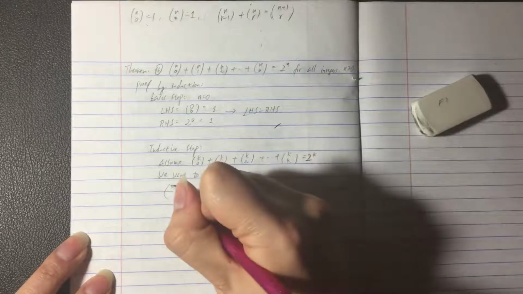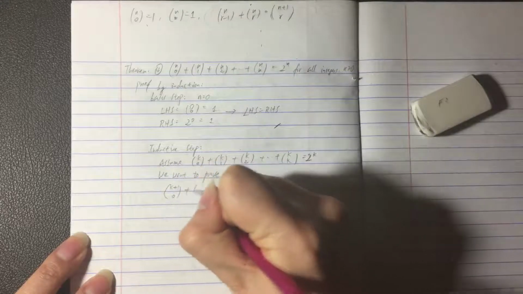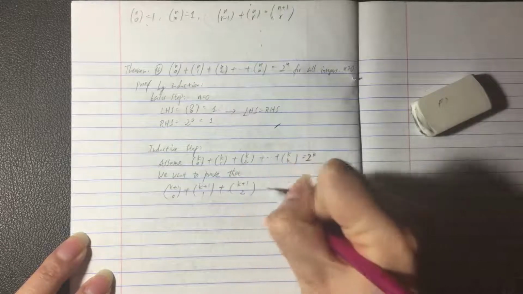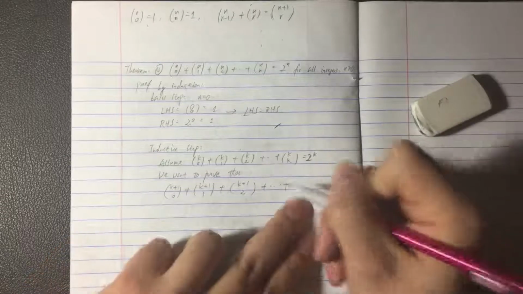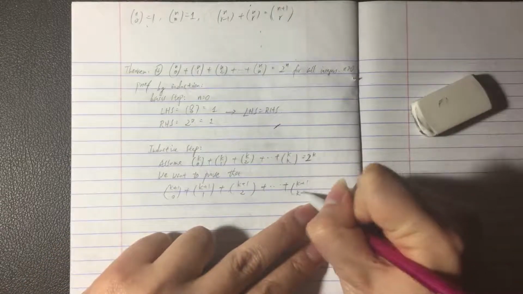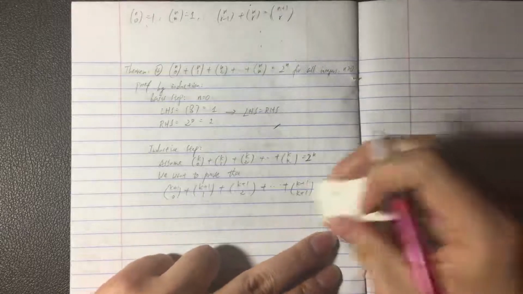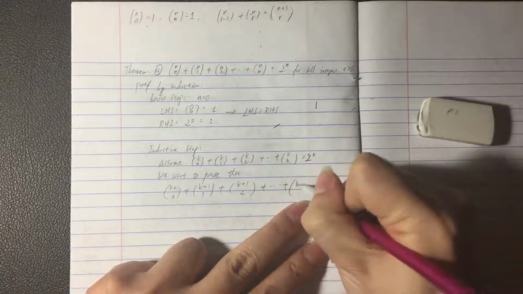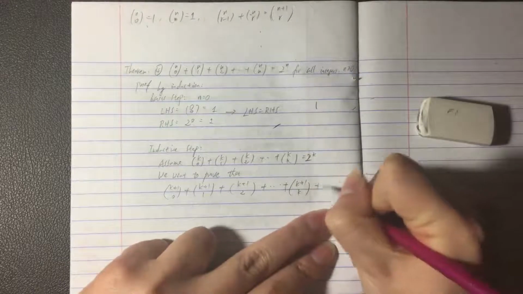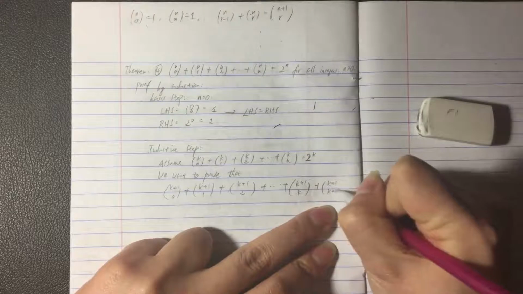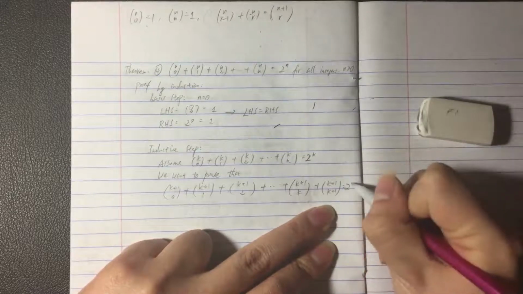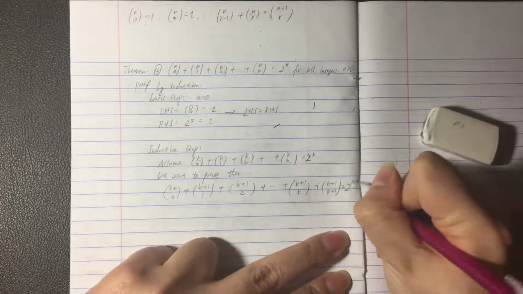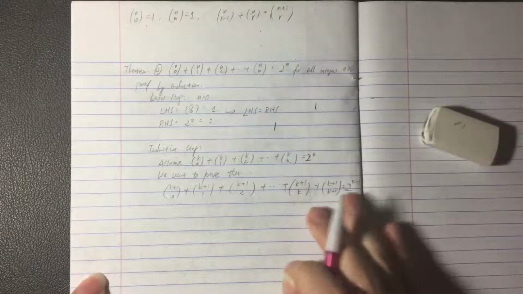When n equals k plus 1, we have k plus 1 choose 0 plus k plus 1 choose 1 plus k plus 1 choose 2 plus up to k plus 1 choose k plus 1. The second last term is k plus 1 choose k, and the last term is k plus 1 choose k plus 1. That equals 2 to the power of k plus 1. So we try to prove this statement.